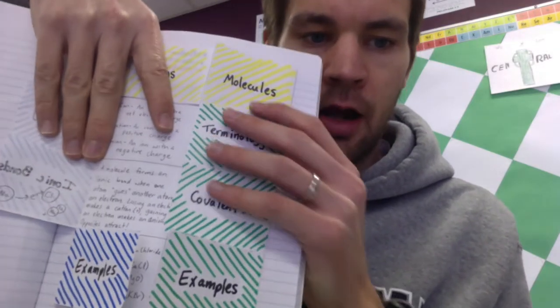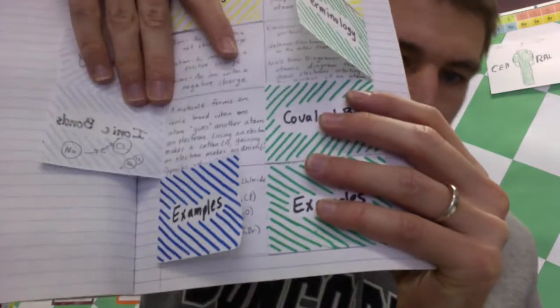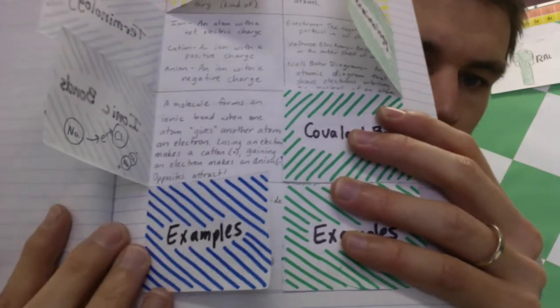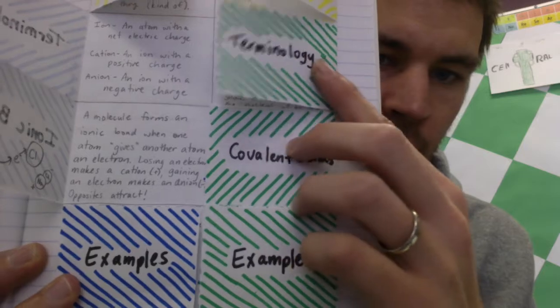So going on down here, we have ionic bonds. Here I have an example of an ionic bond. The most common example for us is table salt.